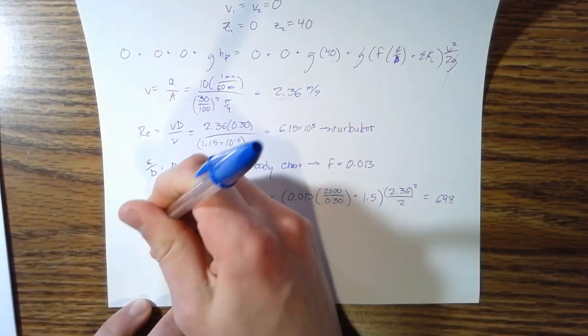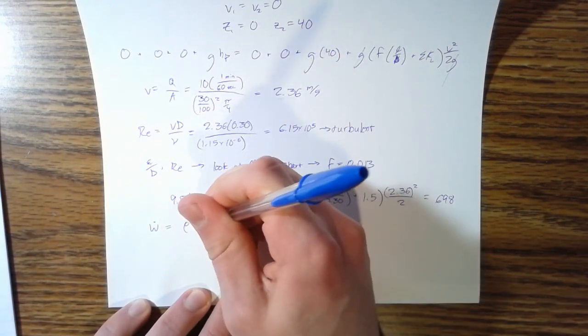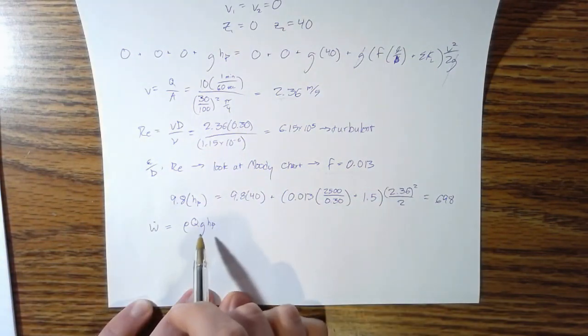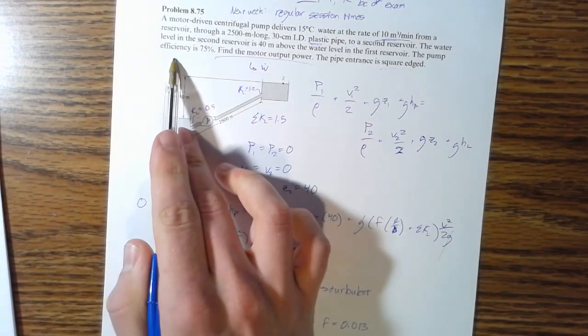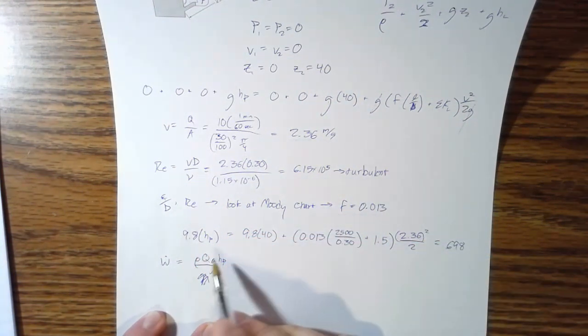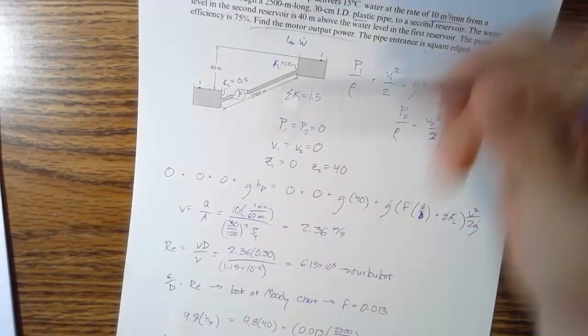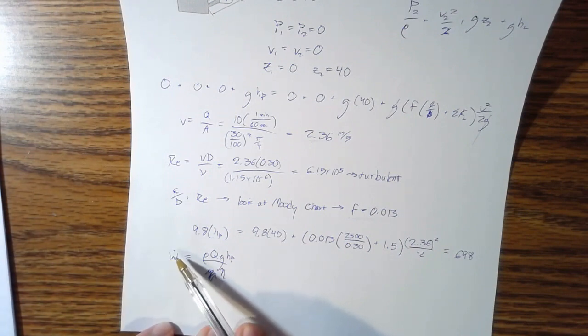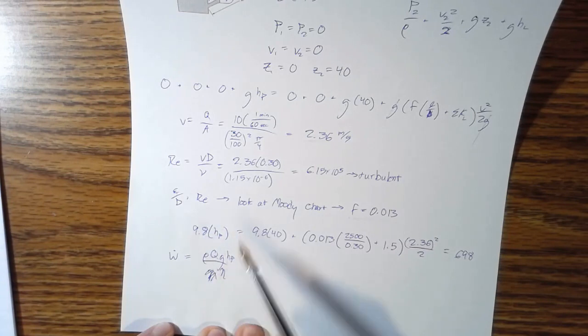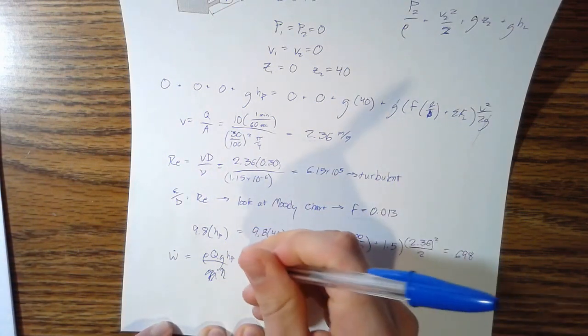All right. So W dot is equal to rho Q G HP. But one thing that we were given is that the efficiency of our pump is 75%. So what that means is we're going to divide by that efficiency. I tried to draw that. It's like a weird looking eta thing. So if your efficiency is only 75%, that means the actual power input of your pump is going to be more than the value that you would calculate, because you're only getting 75% of the juice that you're putting in. So you divide by that 75%.